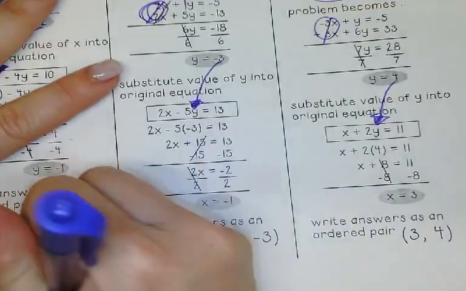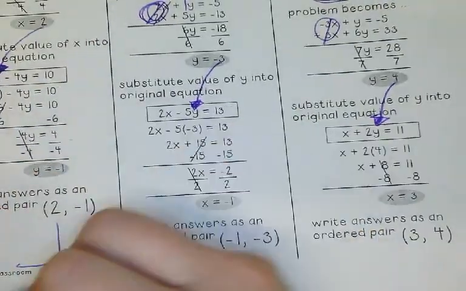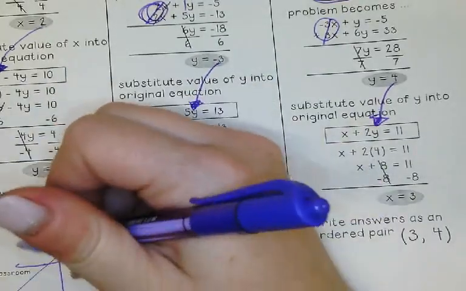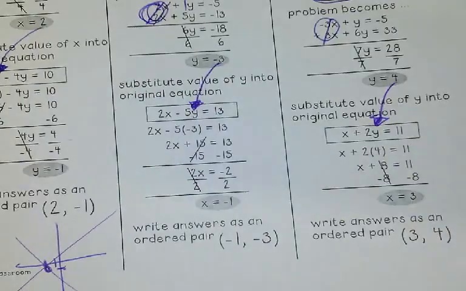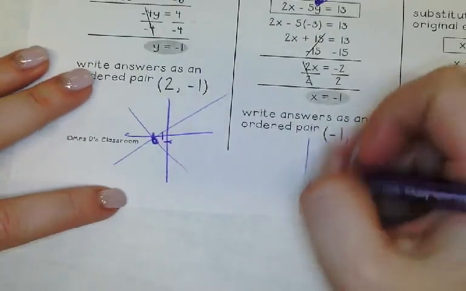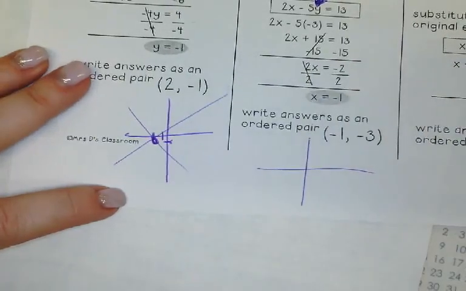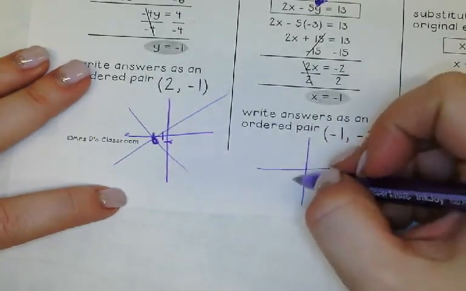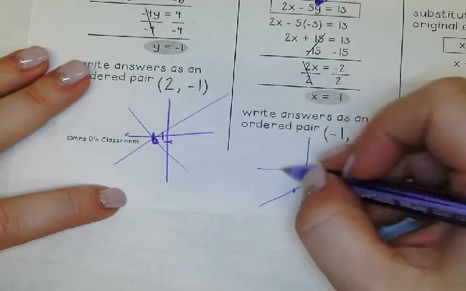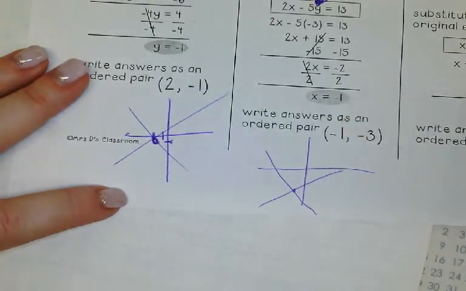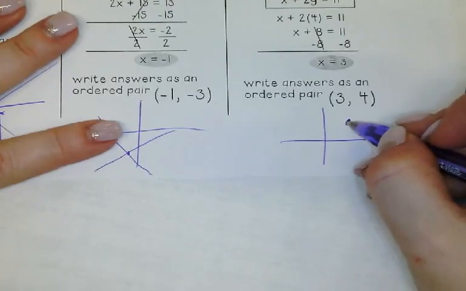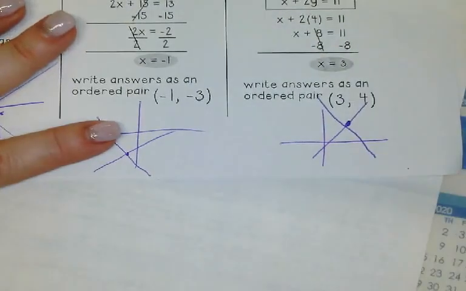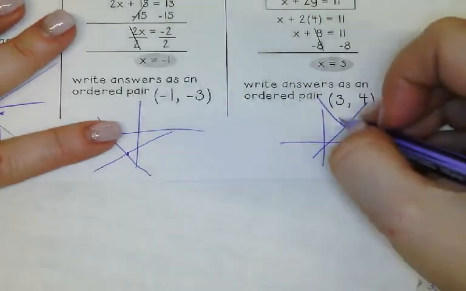Now remember, these ordered pairs are wherever the 2 lines cross. So 2, -1. That would be where these 2 lines cross. Let's see, -1, -3, so maybe the lines are like this, but they cross there. 3, 4, so maybe it looks like that. But that's where they cross, right on the 3, 4.